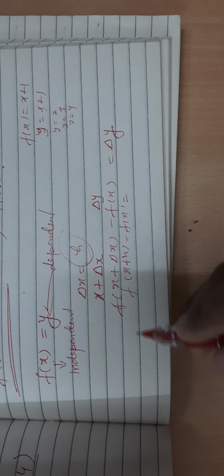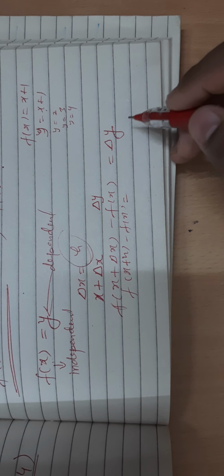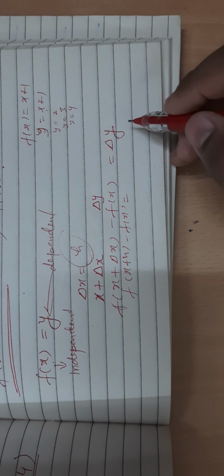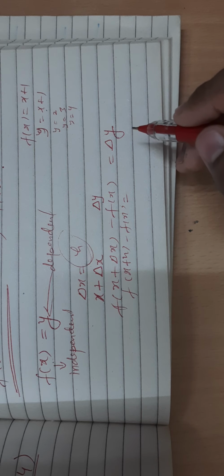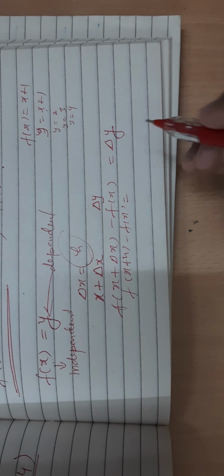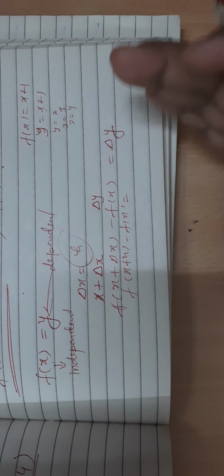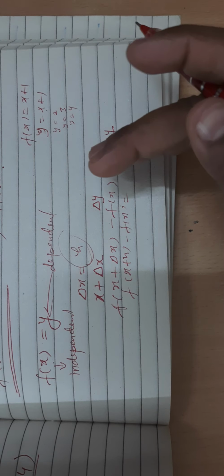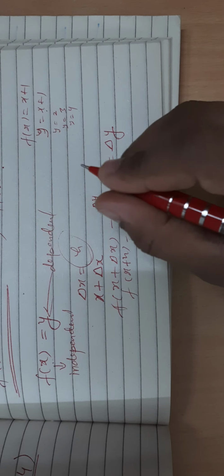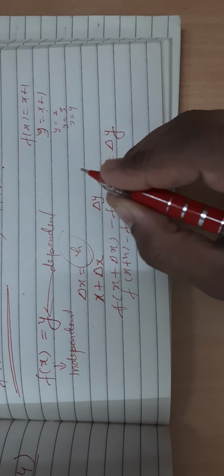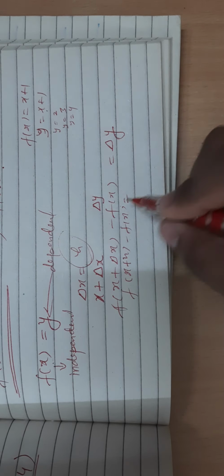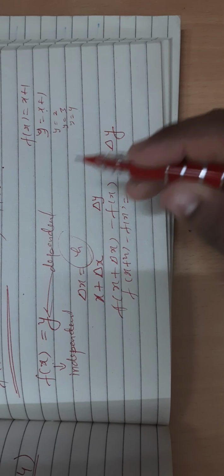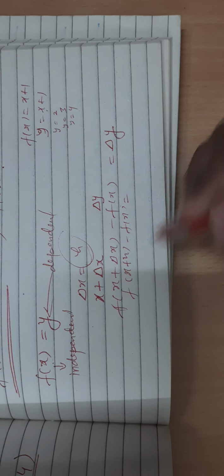So due to a unit change in x, there is a change in y. This is known as the average rate of change of y with respect to x. It simply means y is changing as the value of x changes. This change we measure by derivative. Here the derivative acts as a rate measure.